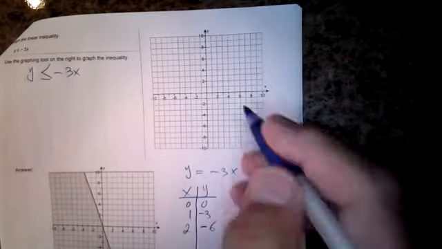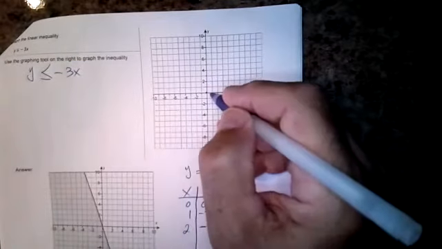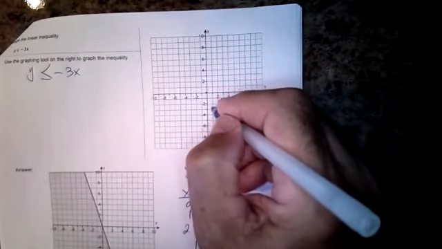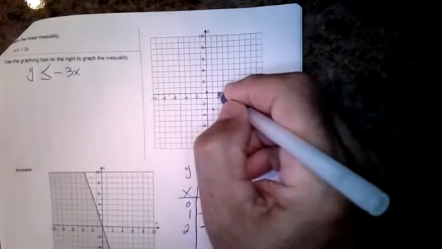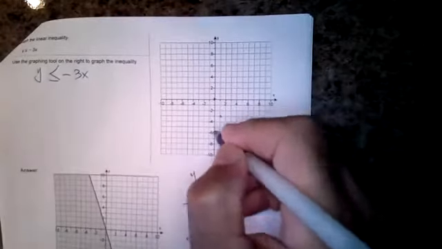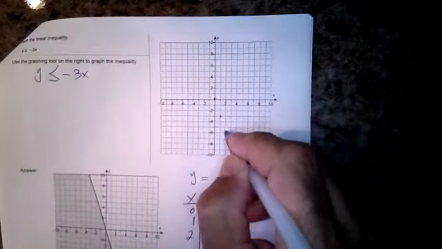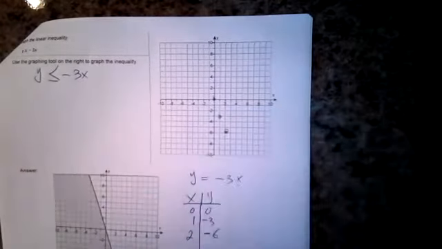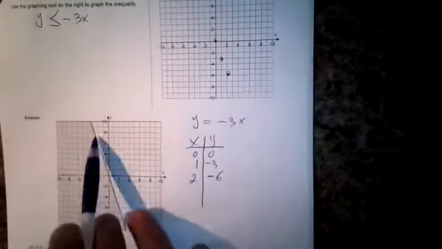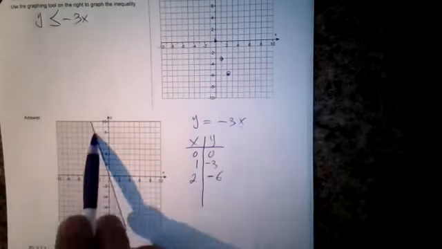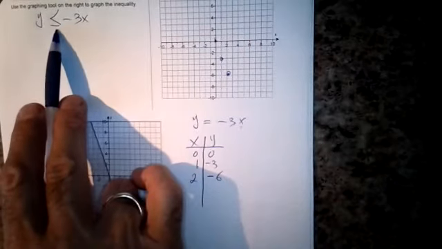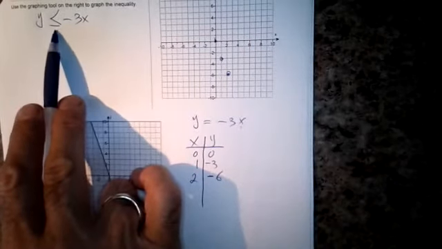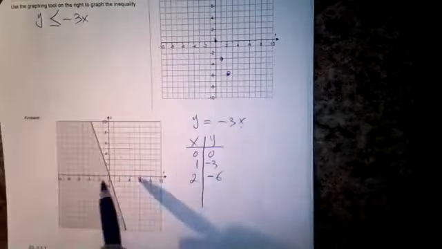So you find these points here: 0, 0. X is 1 and y is negative 3. X is 2 and y is negative 6. So you got all these points, right? And you connect all these points, and this is what you see. Now, this is a solid line. It's not a broken line anymore because it does have the equality sign as well as the inequality. You see that? Because of that, you have a solid line.